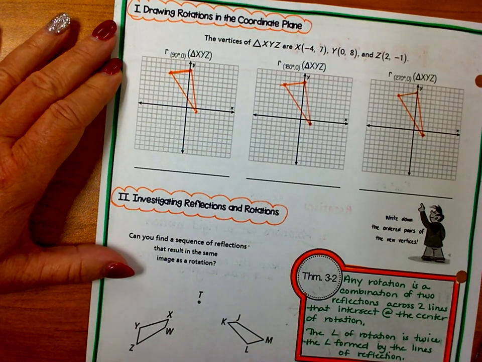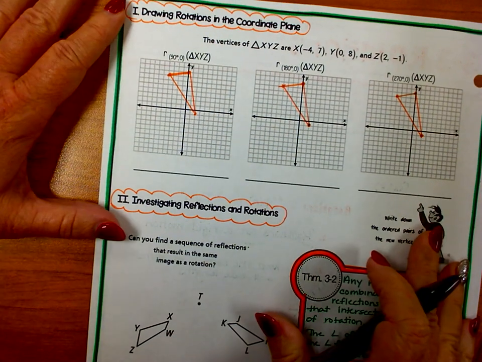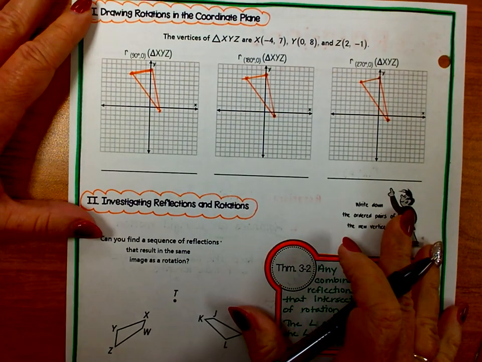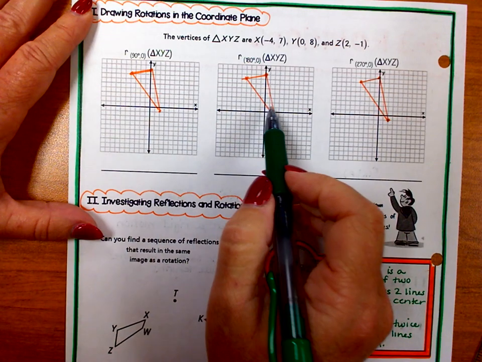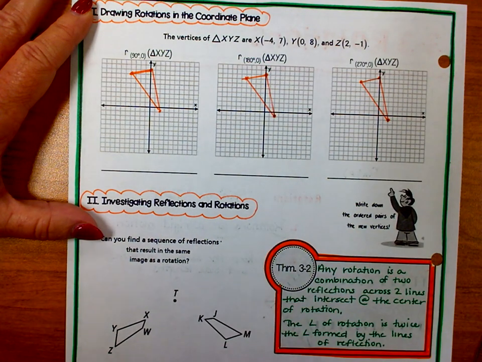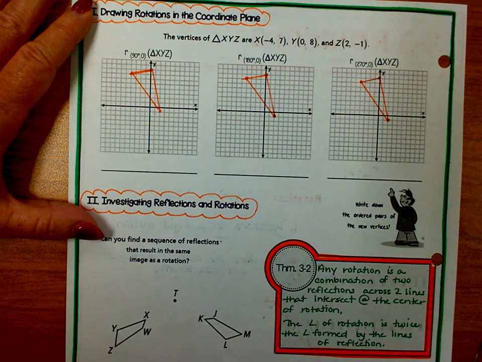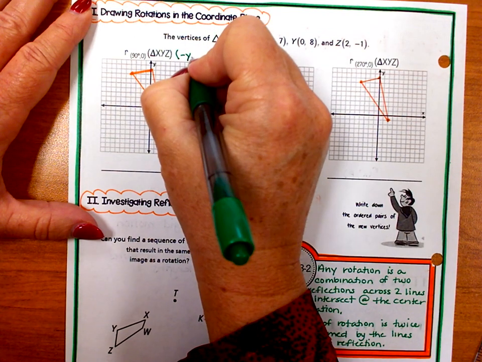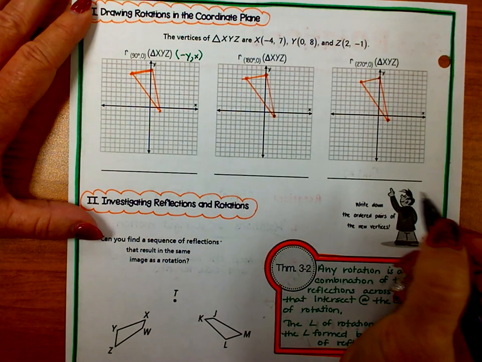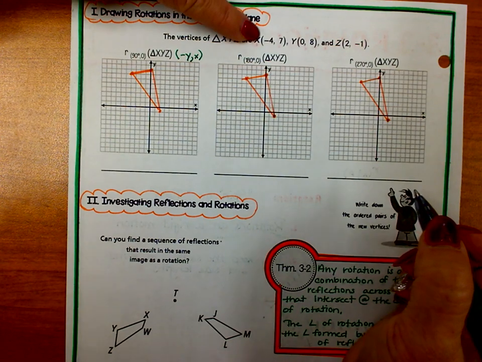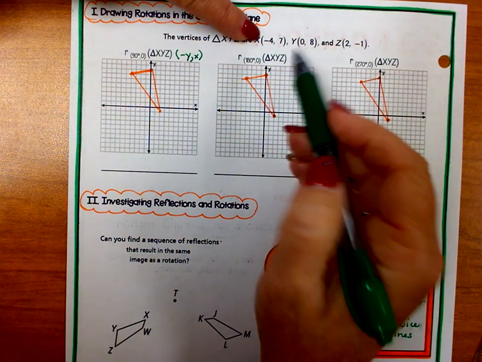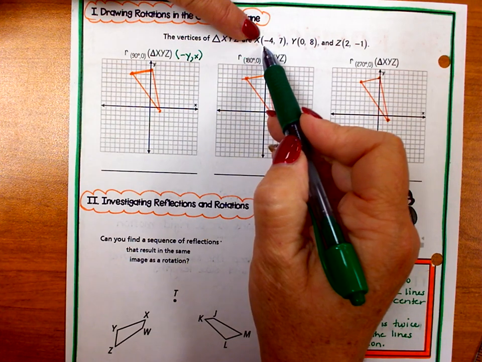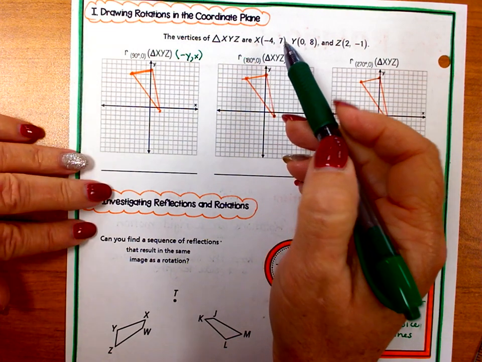Okay, let's go ahead and use those to do a couple rotations. So in the first one, we have a 90 degree rotation. I have already put my original images on here, my pre-images. So if you'd like to pause the video to do that, this would be a good time. Okay, so keeping in mind that the pattern is negative y, x for this one, we're going to look at our points. So we have negative 4, 7 for our first point. We're going to flip those around and make the y negative. So negative 7, negative 4.